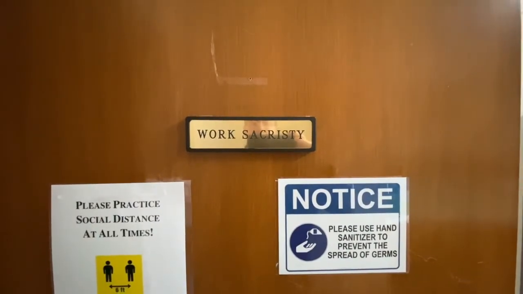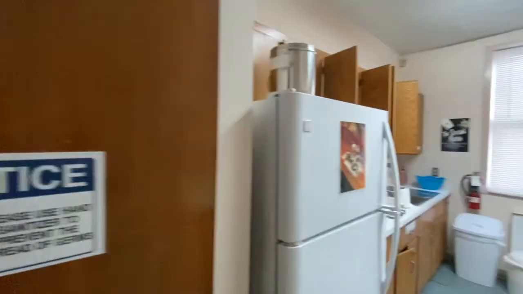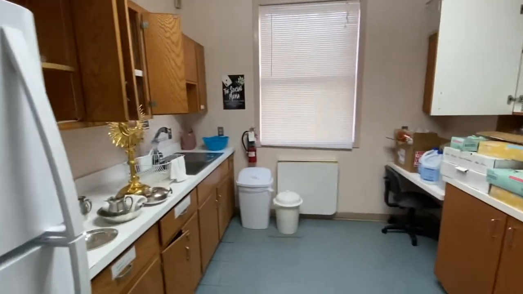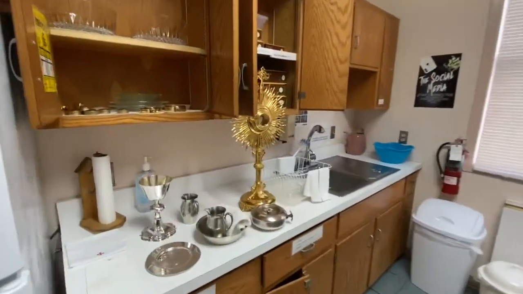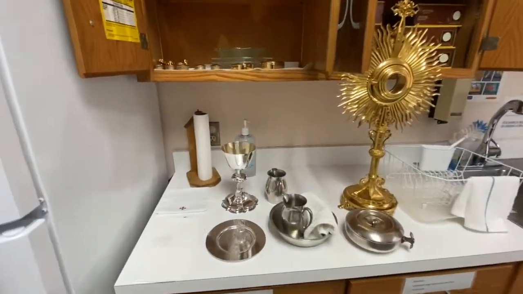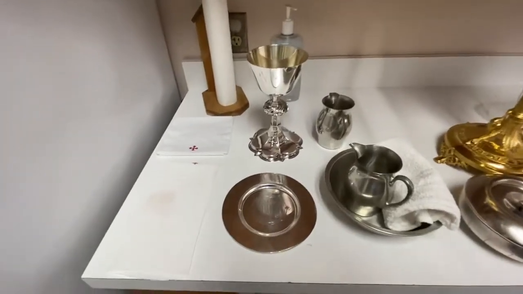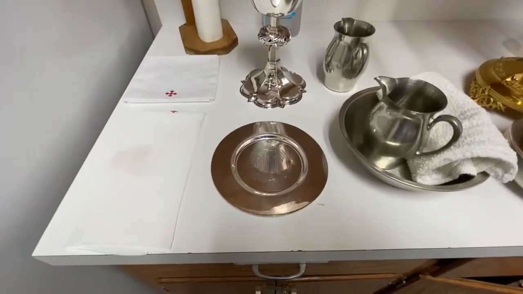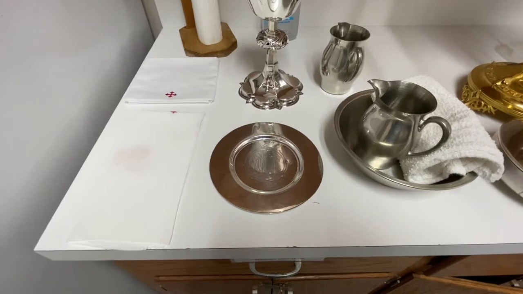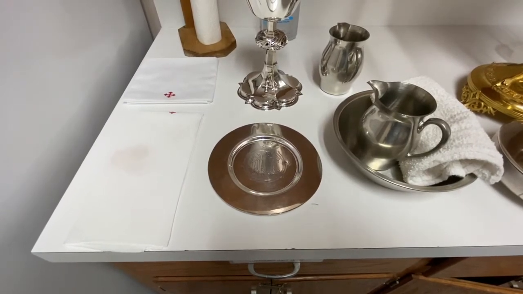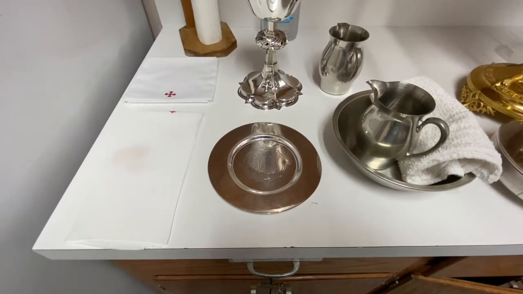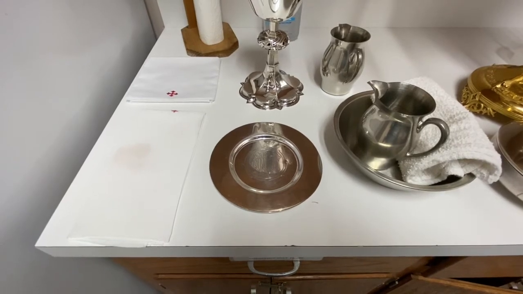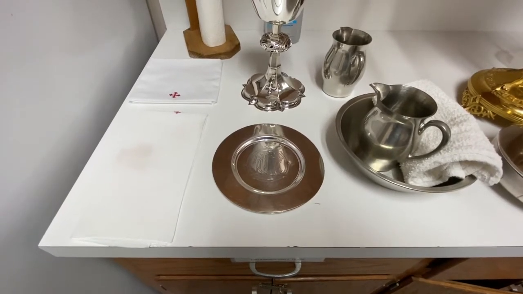Okay, now we're in the work sacristy. And there's lots of things that we keep in the work sacristy. Let me show you a few of them. This that looks like a plate is called a paten, and it's what the host that the priest consumes is placed on during Mass.